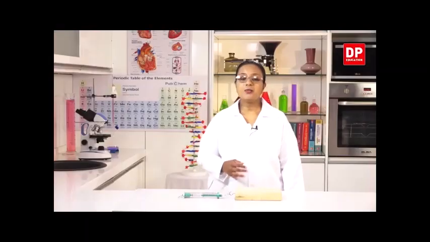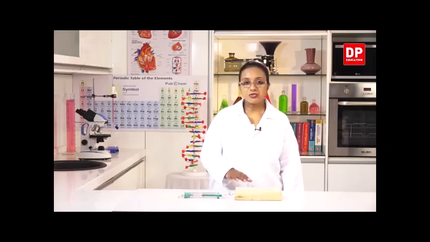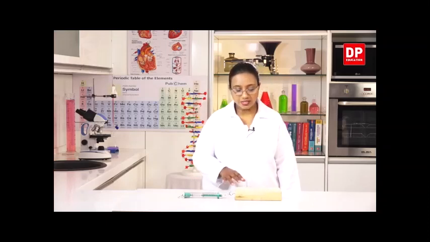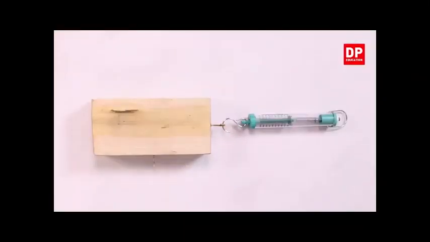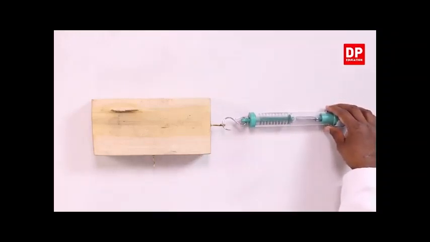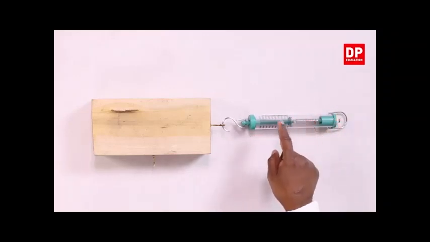Okay students, now we are going to do this activity to observe the static frictional force, limiting frictional force and the dynamic frictional force. As you can see, we will need only two objects to do this activity: a wooden block to which a hook is already attached so that it's easy for us to connect the Newton balance to the block. And here there is the Newton balance, which has the readings in Newton. 1 Newton is equivalent to 100 grams.